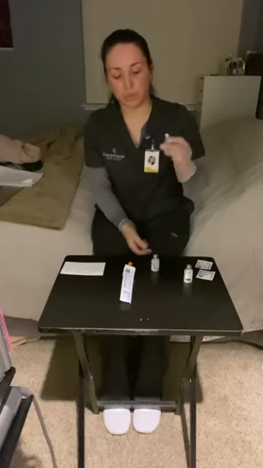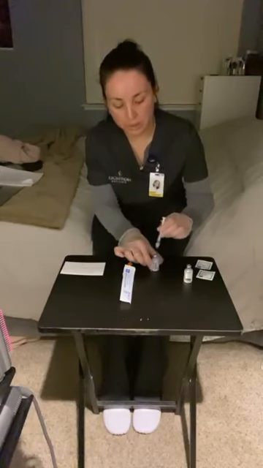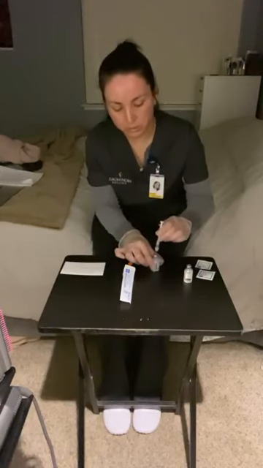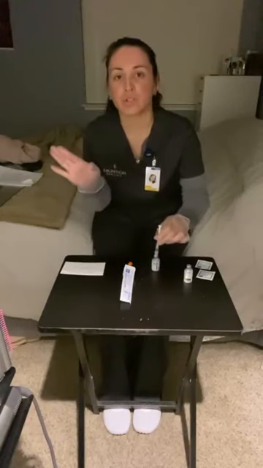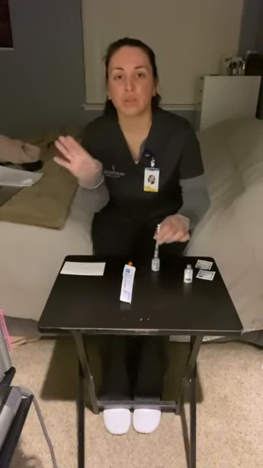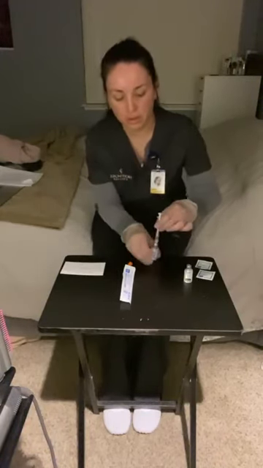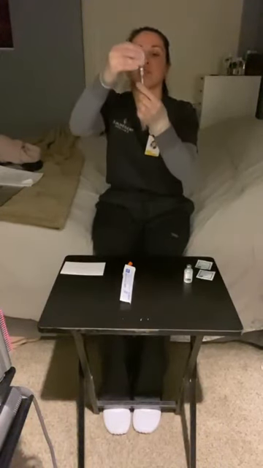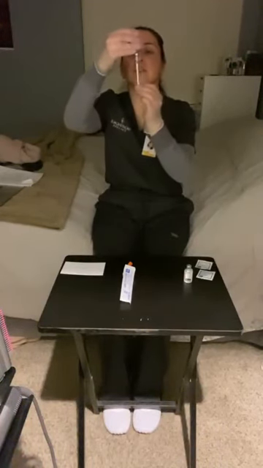I'm now going to place the needle back into the intermediate vial. Check the MAR EHR to make sure we got the total of 12 units again. And now we're going to fill it to the 12 units.